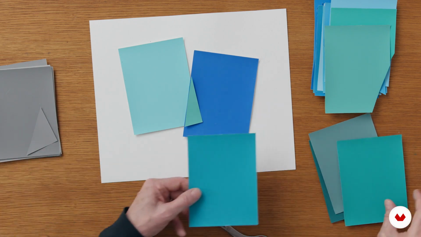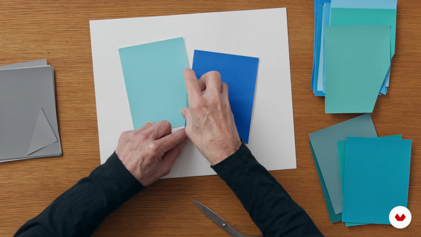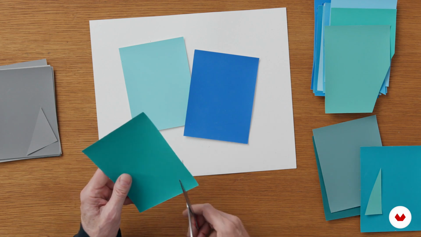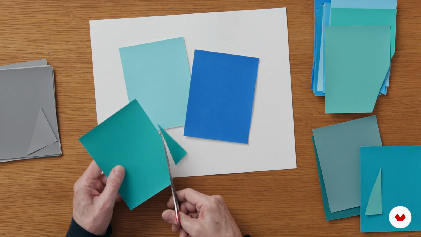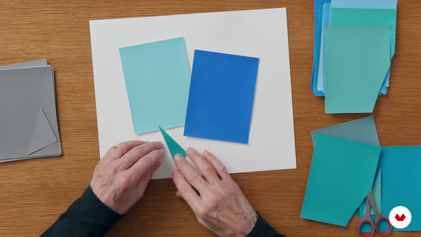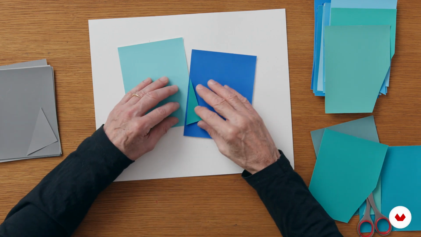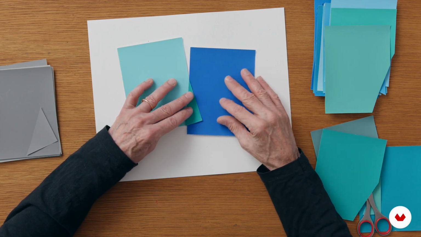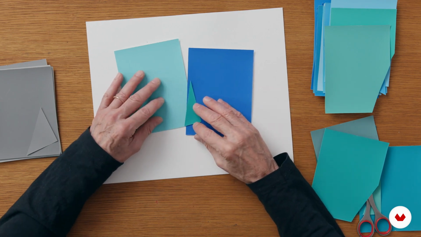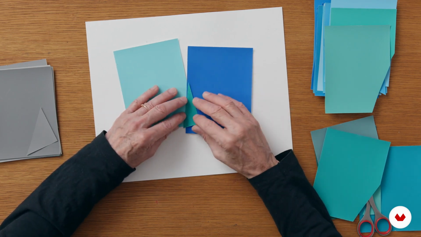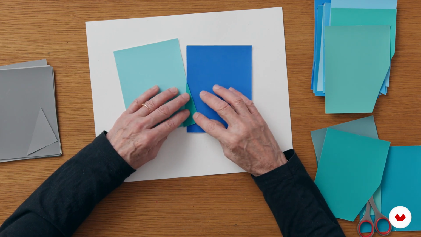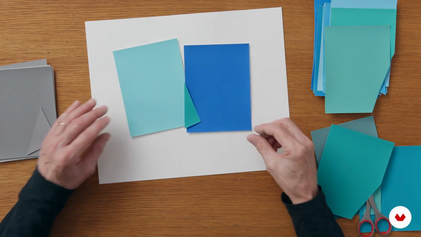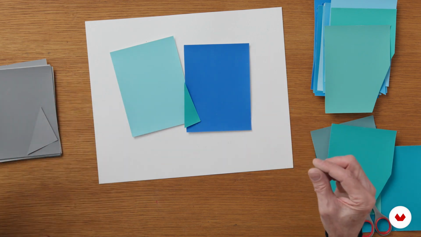Also not quite right. A little bit too yellow. I think the other one was better. Let's see what happens with this. So much of this is trial and error, right? Just trying things out. Again, looking for that overlap, that illusion of transparency. It's actually kind of nice.